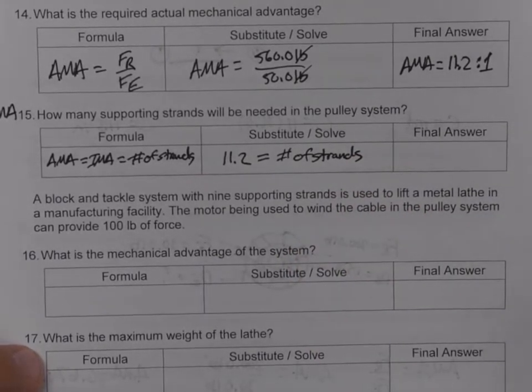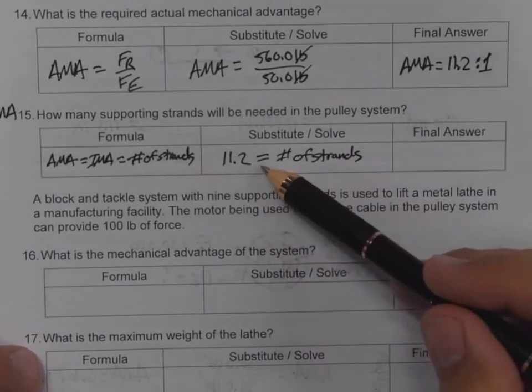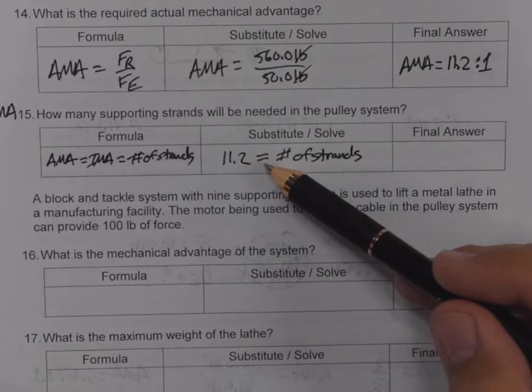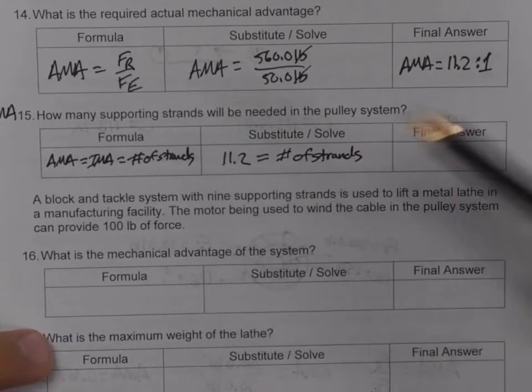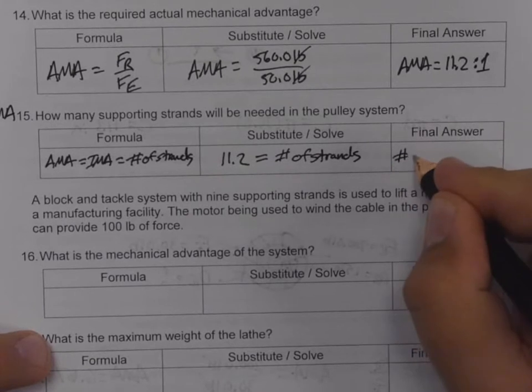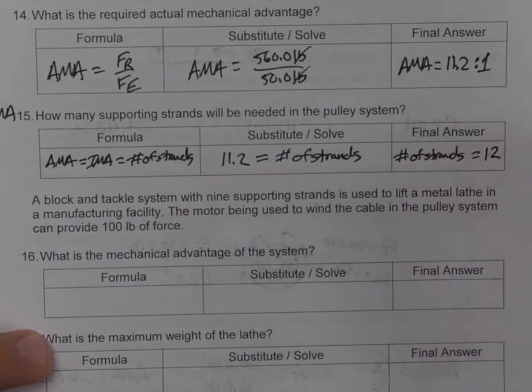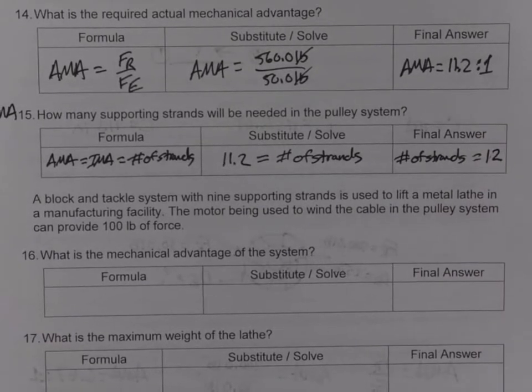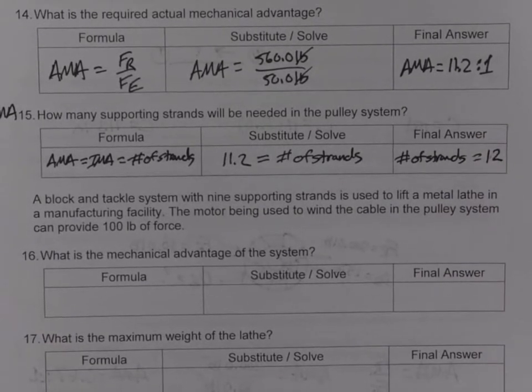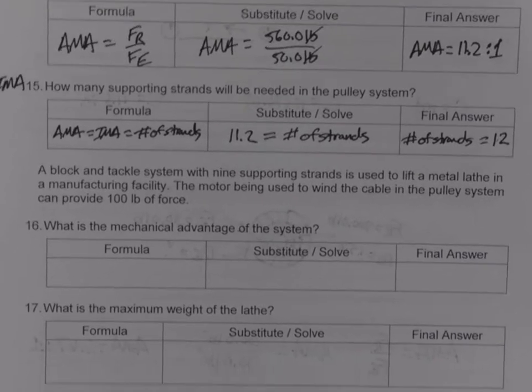But I can't have 0.2 of a strand in my pulley system, so I actually have to round up for the real world scenario. We're going to need 12 strands. Rounding rules would say we would round down to 11, but since we need more than 11 to be involved, we go to 12.